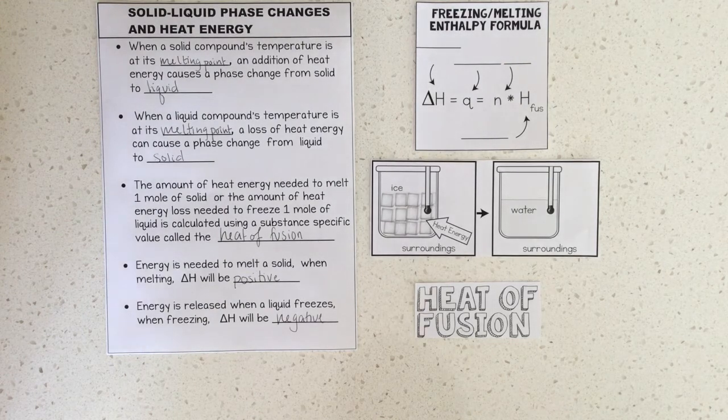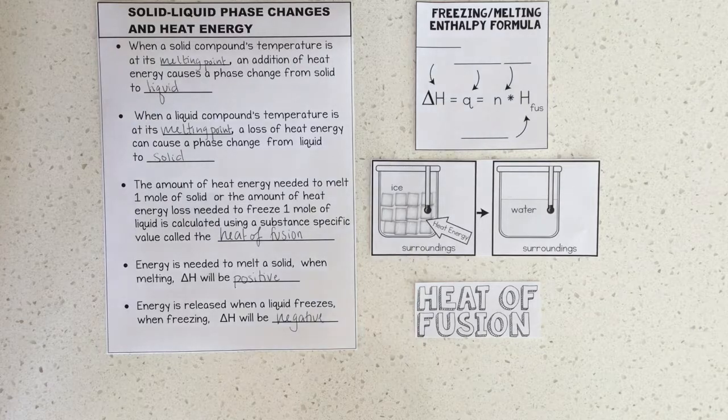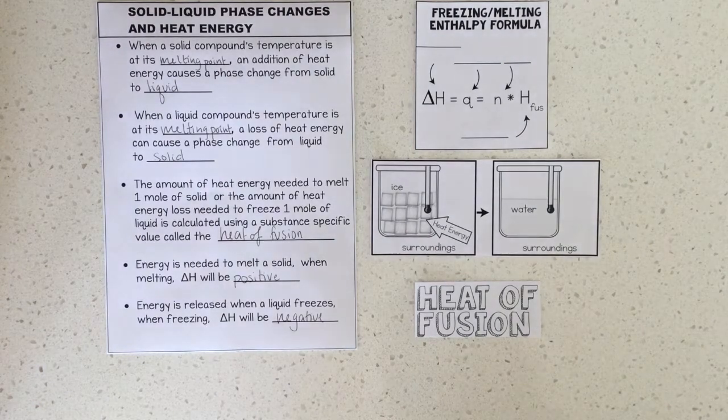When a liquid compound's temperature is at its melting point, a loss of heat energy, removing the kinetic energy from those molecules, can make it change from a liquid to a solid. That also makes sense. The amount of heat energy needed to melt 1 mole of solid, or the amount of heat energy lost to freeze 1 mole of a liquid, is calculated using a specific value, the heat of fusion. Now, this fusion has nothing to do with nuclear fusion. Fusion just refers to freezing or melting.